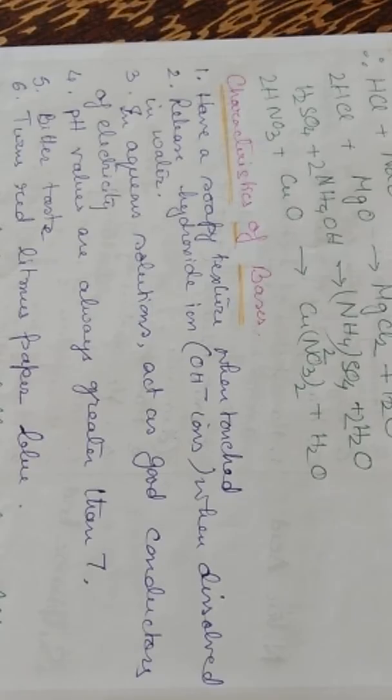I told you they have a soapy texture when they are touched. They release hydroxide ions when dissolved in water. In case of acids, they release hydrogen ions when dissolved in water, whereas in case of bases, they release hydroxide ions when dissolved in water. In aqueous solution, they act as good conductors of electricity. Their pH values are always greater than 7. In case of acids, the pH values are always less than 7, and in case of bases, pH values are always greater than 7.